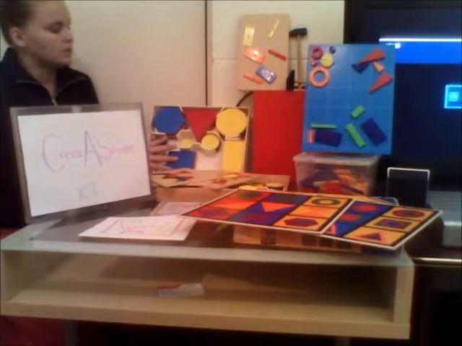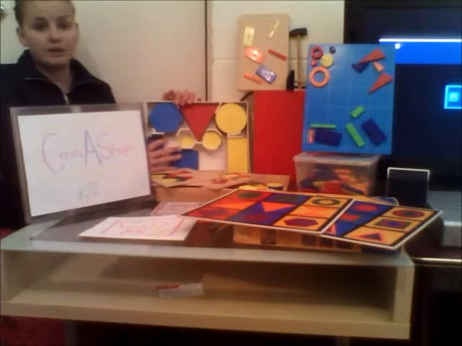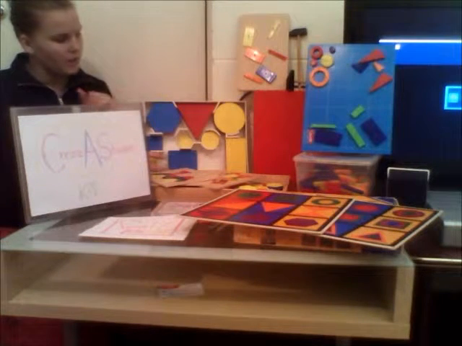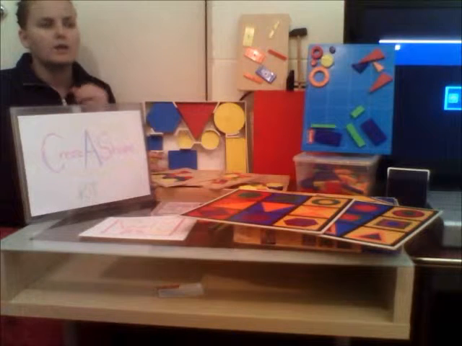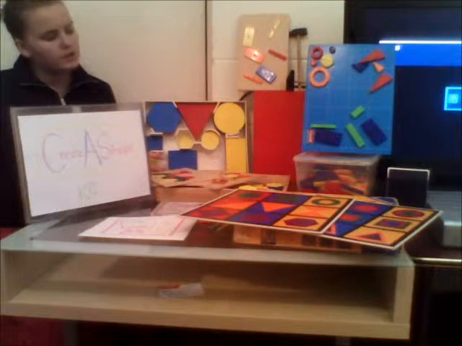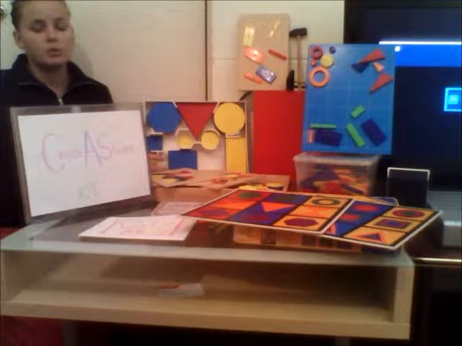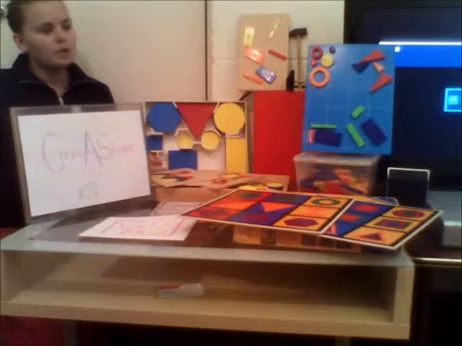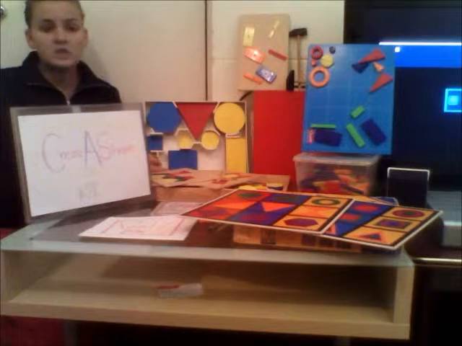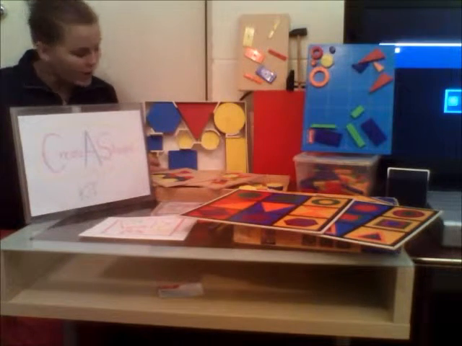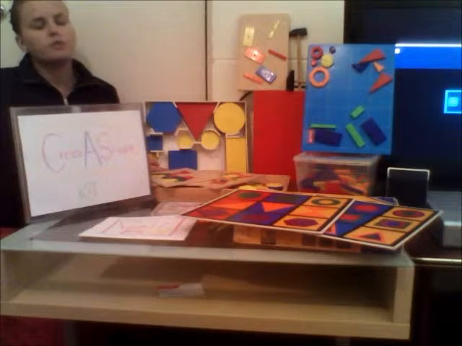These shapes are used in what we call a Feely box, and children put their hands into the box and are either asked to pull out a shape with 4 sides. So you can start very basic, pull out a shape with round edges, You can move on to pull out a small triangle, pull out a large triangle. There's many different ways you can do it.